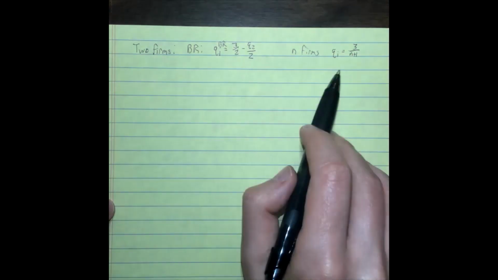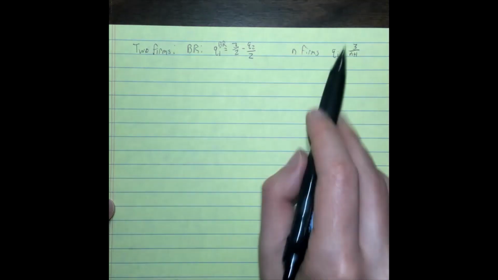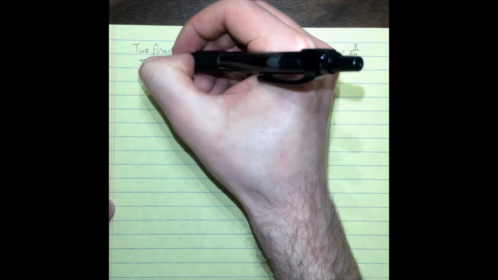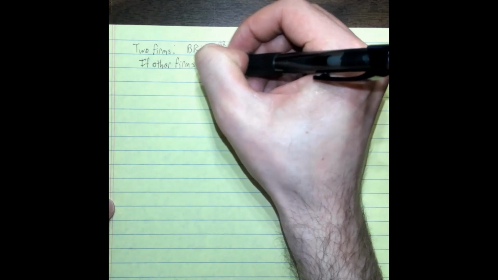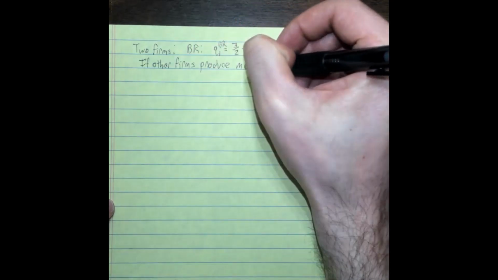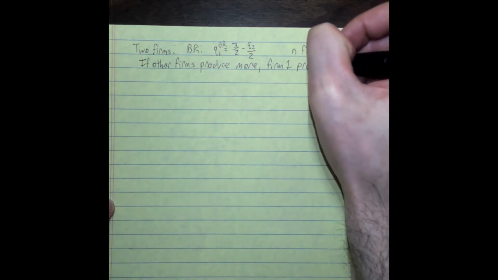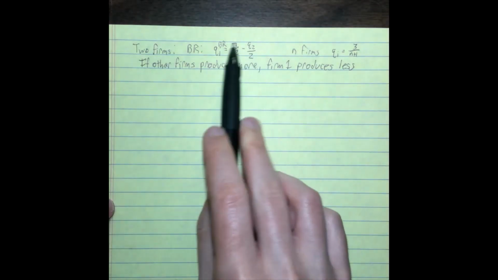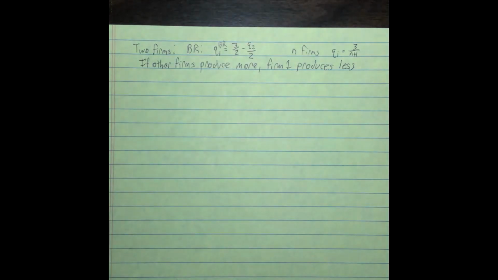In both of these cases, if the other firms produce more, firm 1 will produce less. So if Q2 is larger, Q1 is lower.